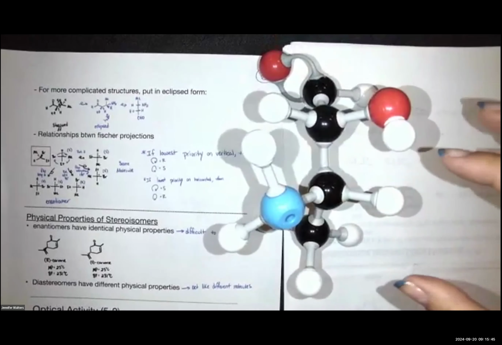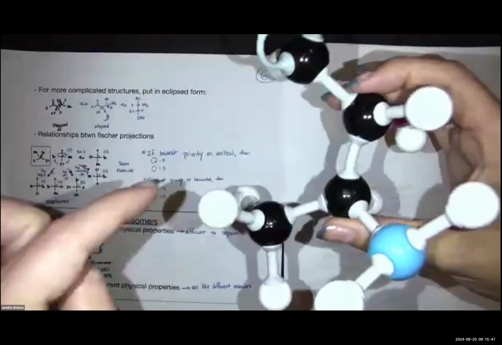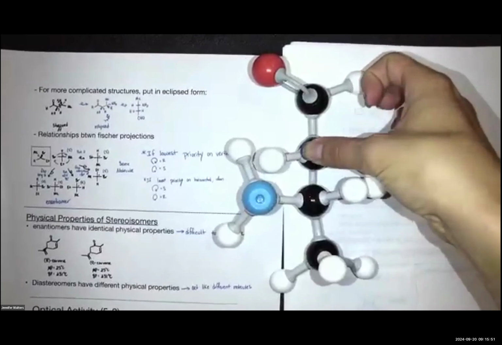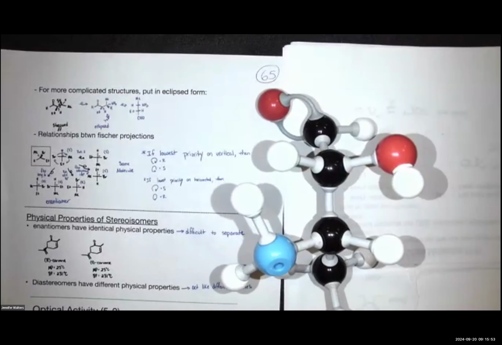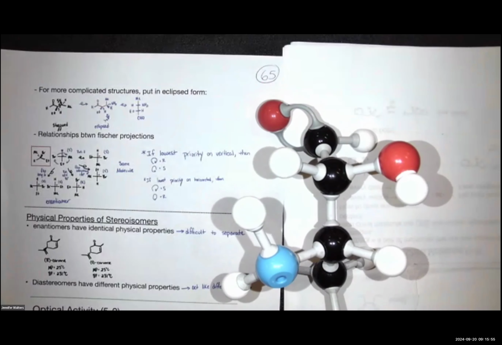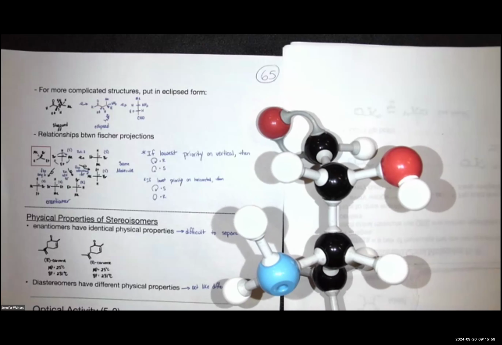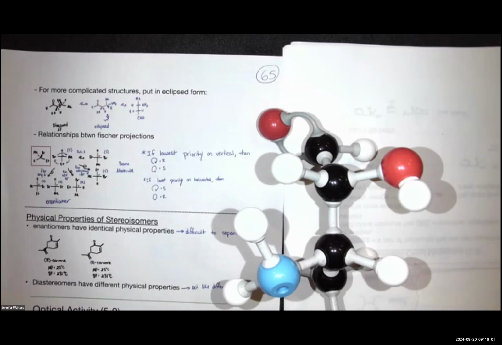So that's all the Fisher projection is: we get it to be eclipsed, because that's the definition, it's eclipsed, and then we push it down flat, and then we draw what we see. Does that make more sense now? Does anyone have any questions about Fisher projections?